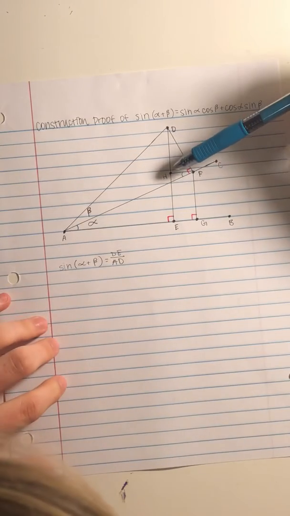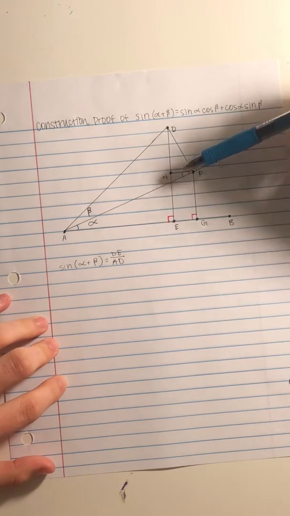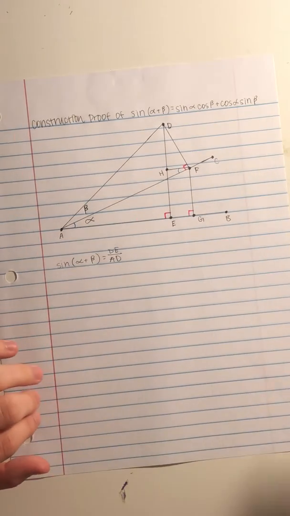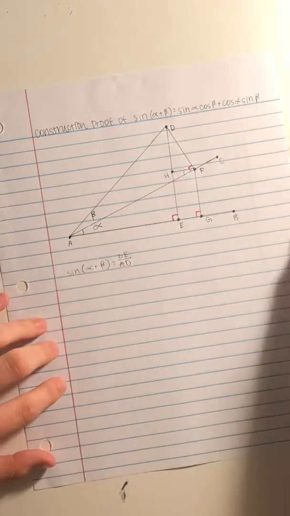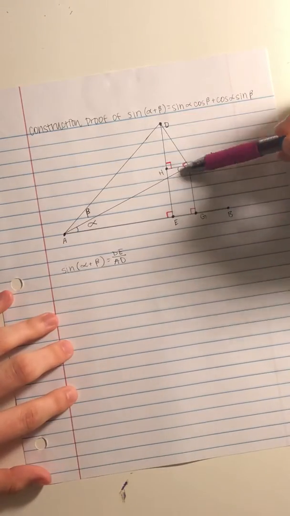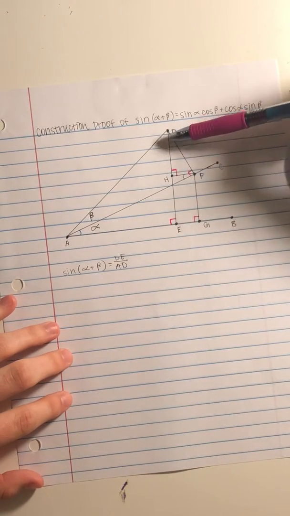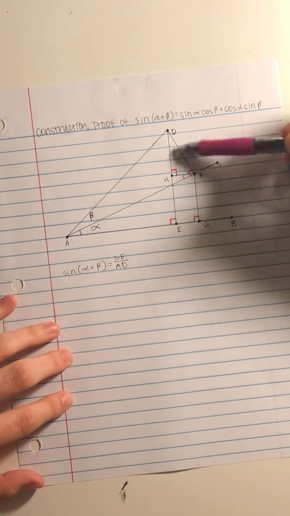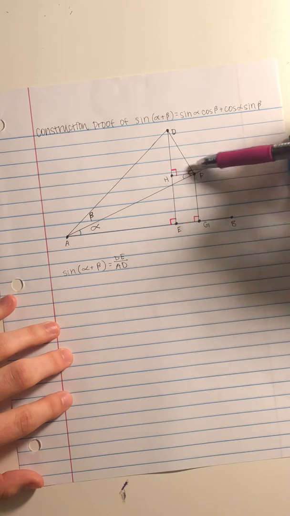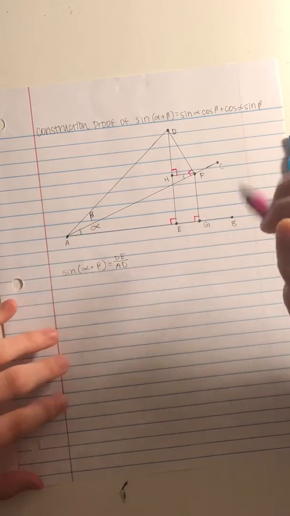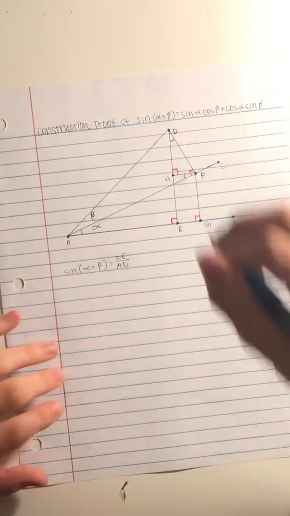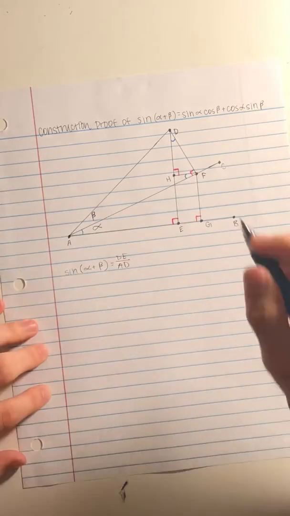We also can notice that HFD is complementary to HFA because this is a 90-degree angle. So these two angles are complementary. We also know that this is a right angle. And so if this is a right triangle, then these two angles are also complementary. So HDF is complementary with HFD, and HFD is complementary to HFA. So that makes these two angles congruent. So now we have three angles that all equal alpha.